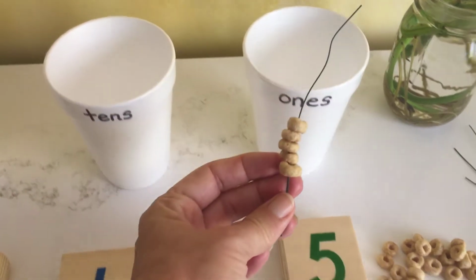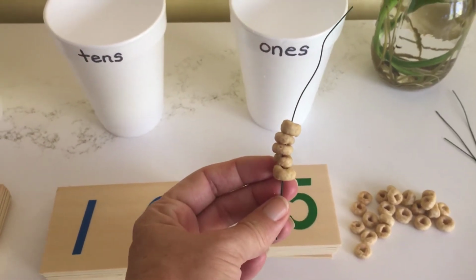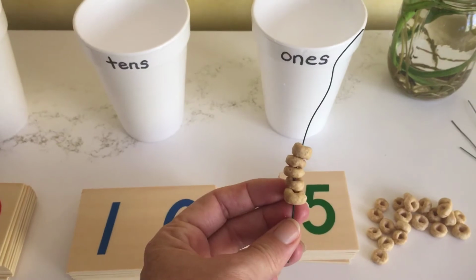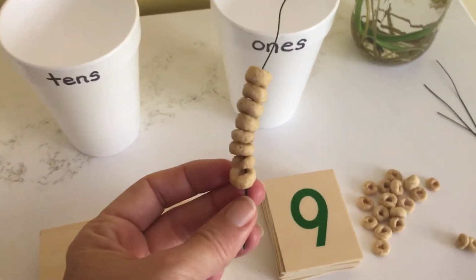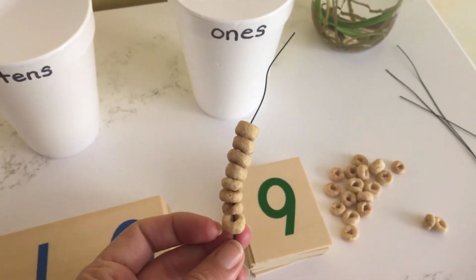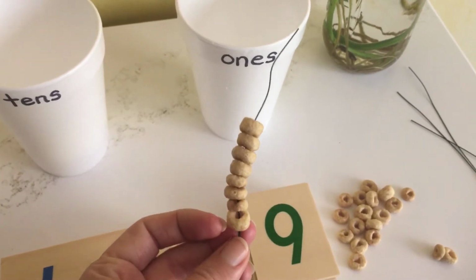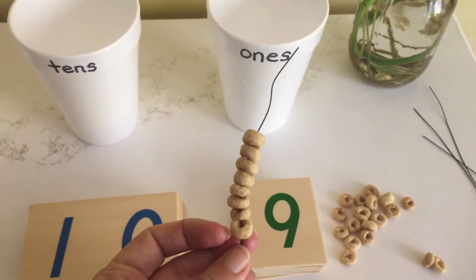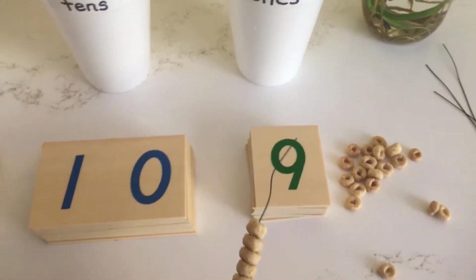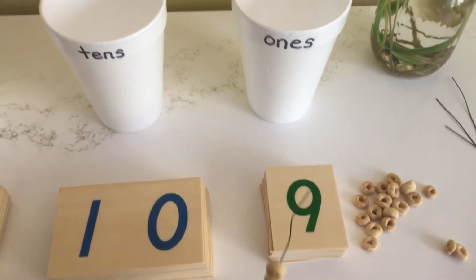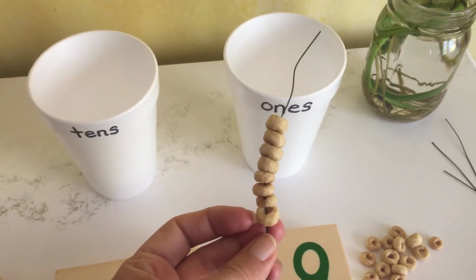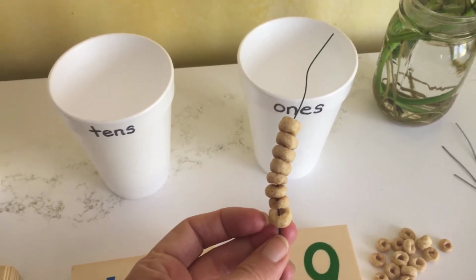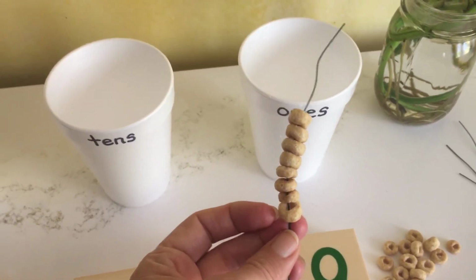And I'll continue to add my Cheerios until I get to 9. So now I have 9. And the kids need to know that 9 is the largest single digit number. So when I get to 9, I have a problem. I only have the 9 number tile. So when I add the next one, I have a 10.